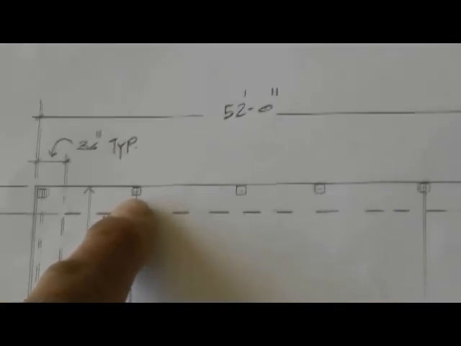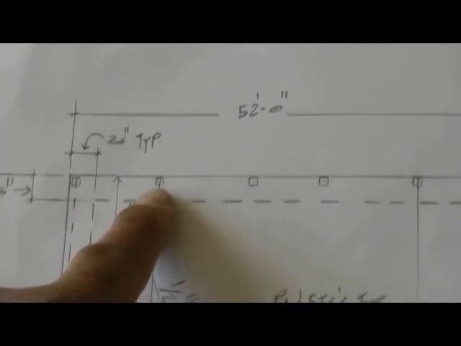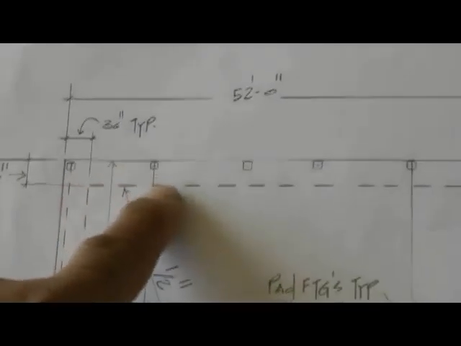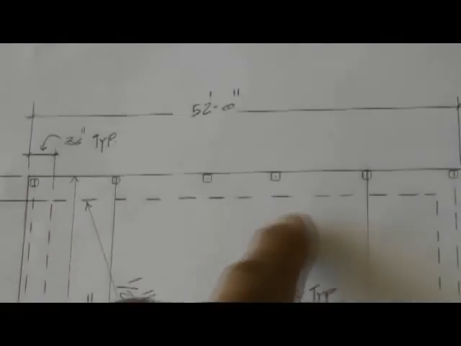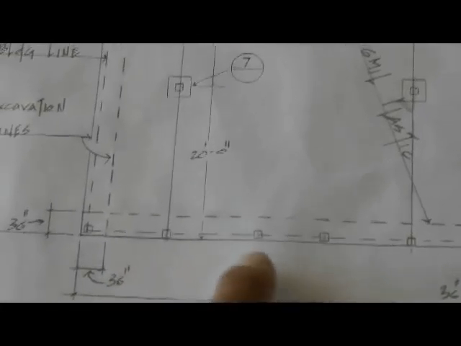Now, the little square that I'm pointing at is just one of those C-channels that have been seam welded together. Here's one, here's one, here's one. This is actually the mirror image of the main entry side. Why?